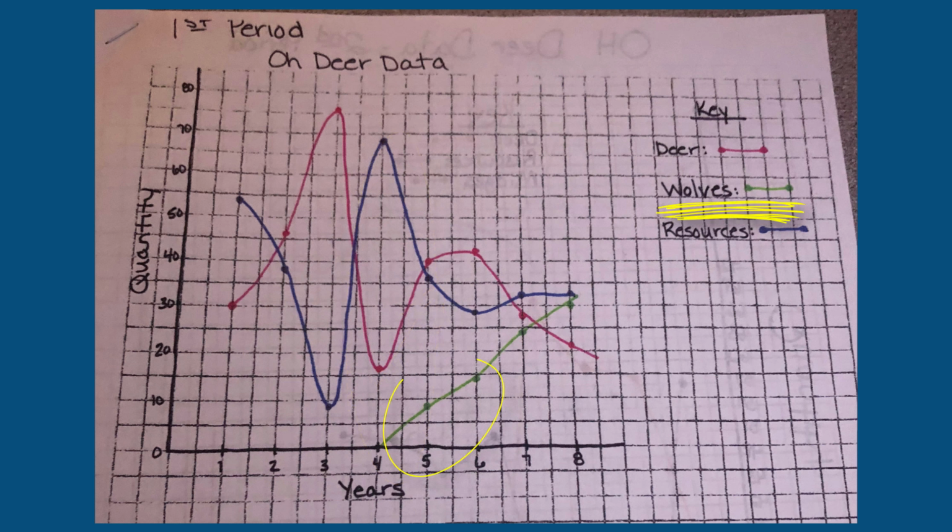Predators were introduced into the ecosystem. Good. So my predators were introduced. It kept my population of deer from going up as high as it was. It also kept what happened to the resources, they sort of leveled out too. And look at my populations just sort of hang out right there in the middle.